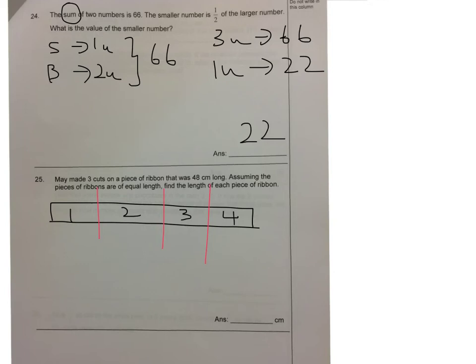Normally people will just take 48 divided by 3. That's why you are wrong. In this case, I'm showing you 3 cuts, so you take 48 and divide it by 4. The answer is 12 cm. Question 25, 12 cm.